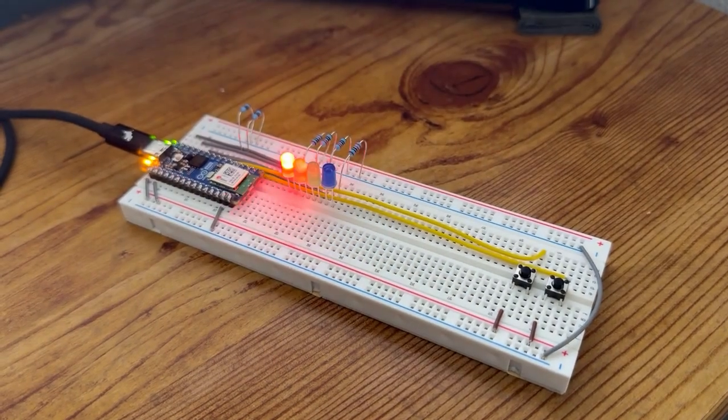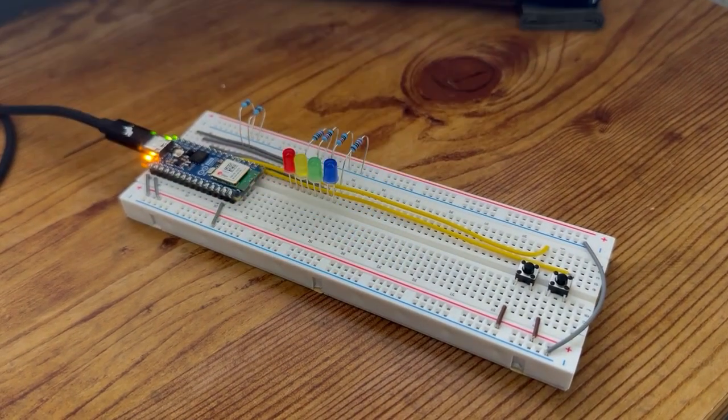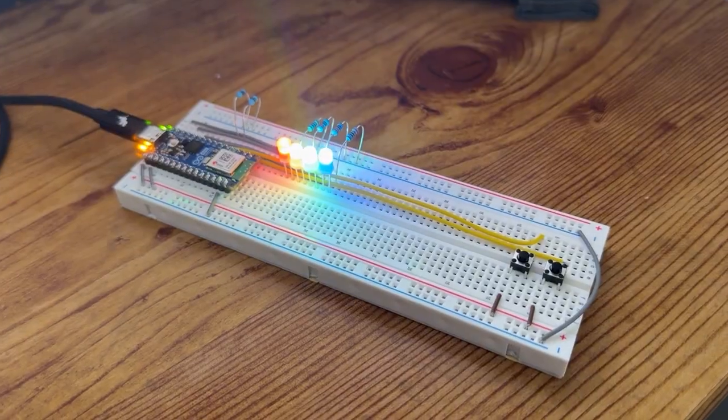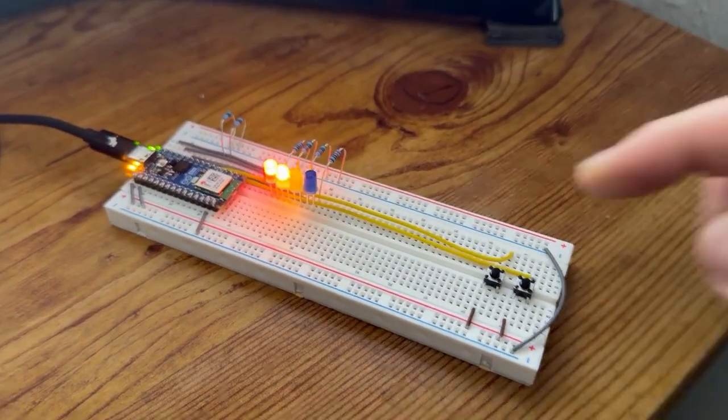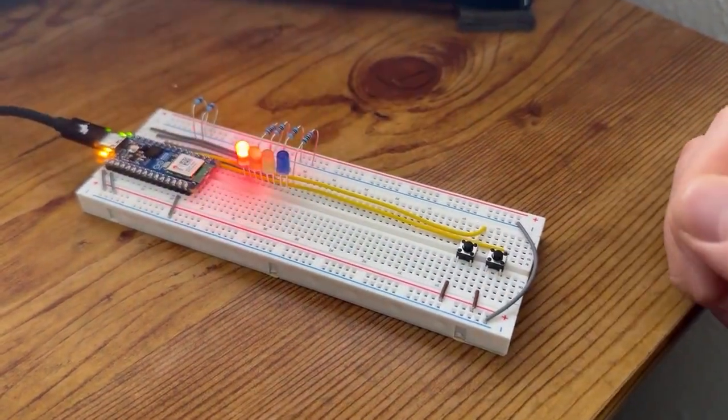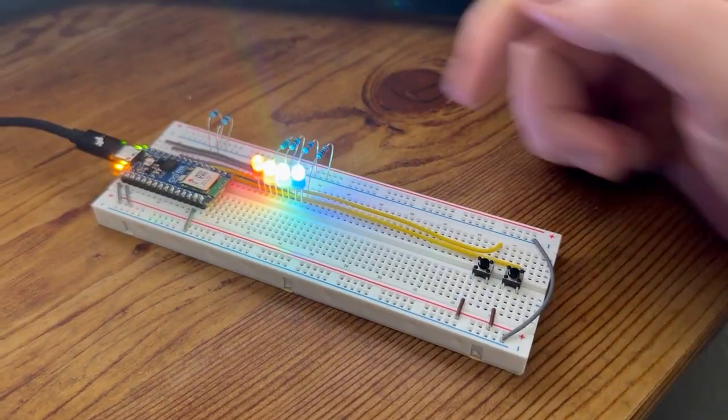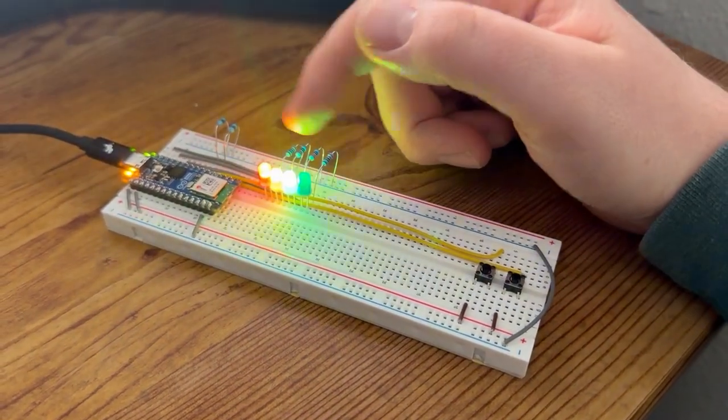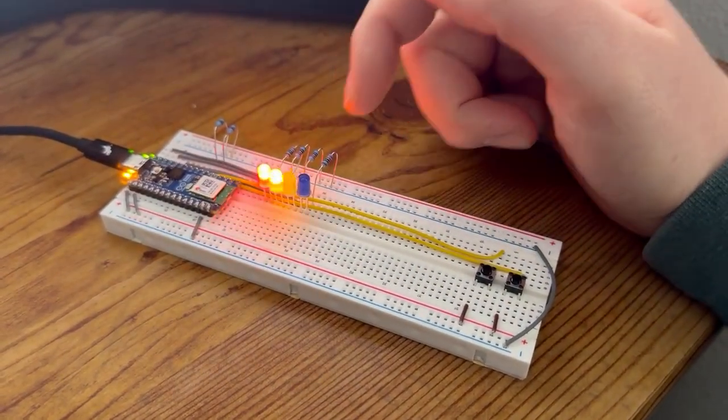Hello, I will be going over assignment 3, arrays and functions. Before I begin, I'm going to go over a few of the components I have here on my breadboard. This upper push button here is PB1, this lower one is PB2, and then I have all 4 of my LEDs: red, yellow, green, and blue.